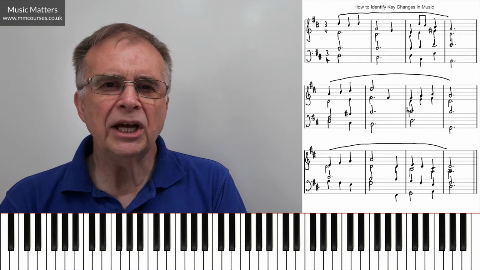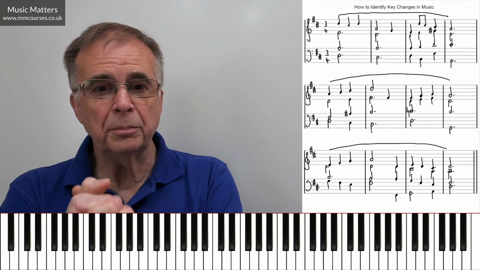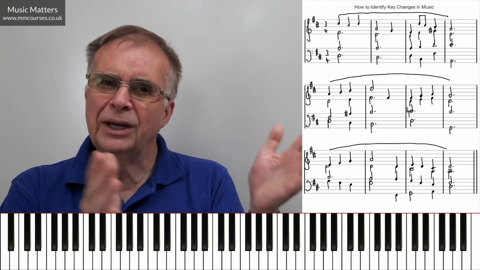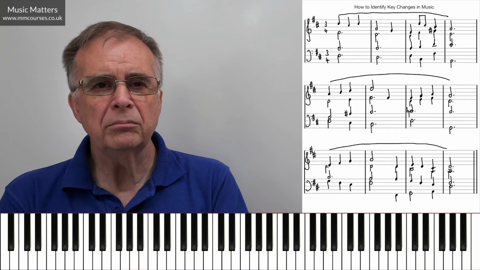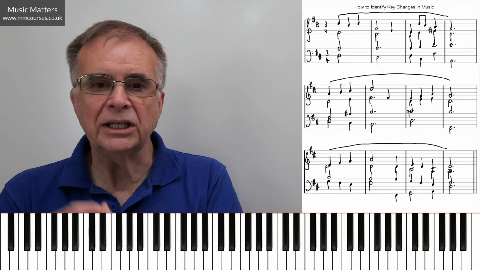When do these key changes occur? And if I become more aware of them as a performer, then I can find ways of painting them. So it becomes a useful thing in interpretation to understand modulation, key changes. Modulation is just a posh word for key changes.